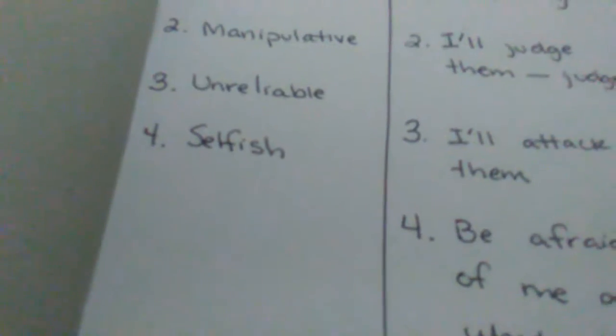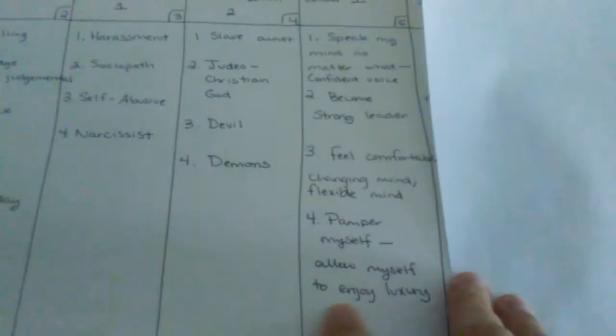And the last one I picked, selfishness. And for selfish, let's see, I said, if I was a little bit more selfish in my life, I would pamper myself. I would allow myself to enjoy luxury.